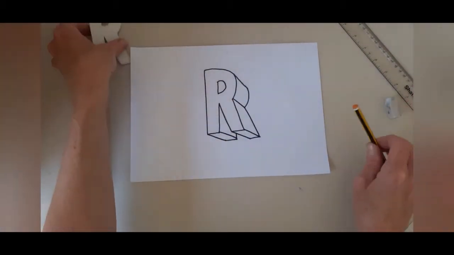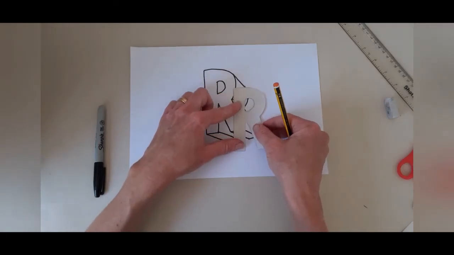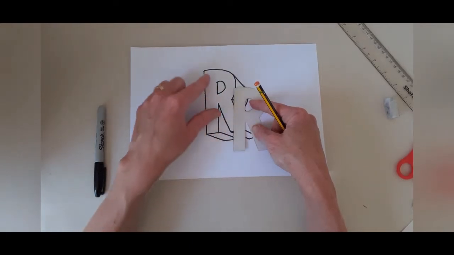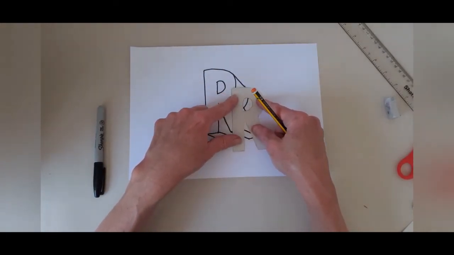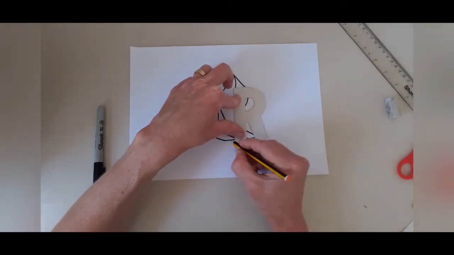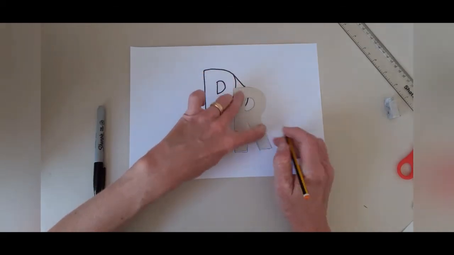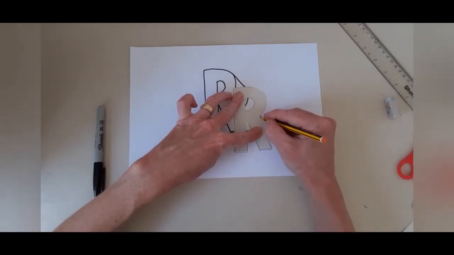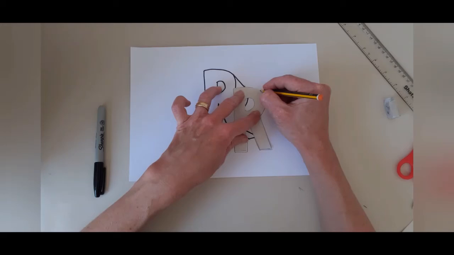And now I'm going to put in the shadow. So I'm going to take my template again and I'm going to position it just underneath where I did my original R. So it was here, moved it down to about here. You want to be able to see quite a bit of the shadow, but not the whole letter. And now I'm going to draw around the parts that we'll be able to see. So because it's a shadow, we can't see the whole of it. You can only see the bits that are poking out underneath the top letter.